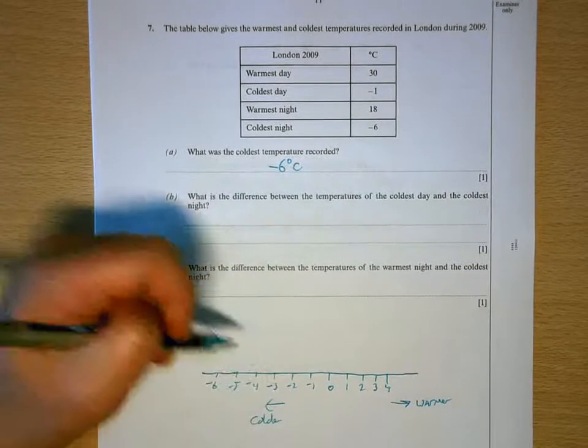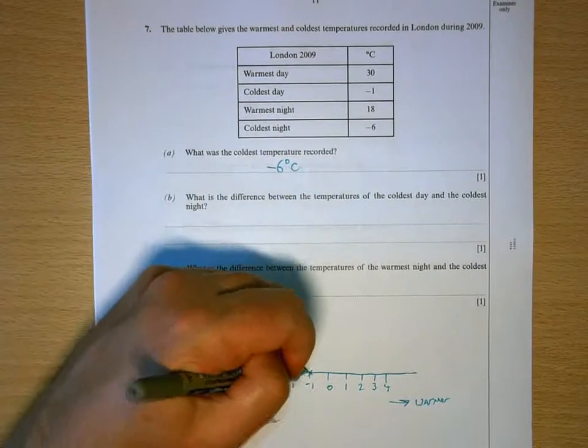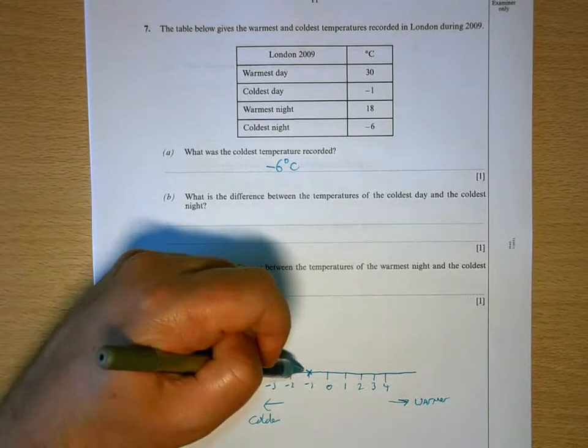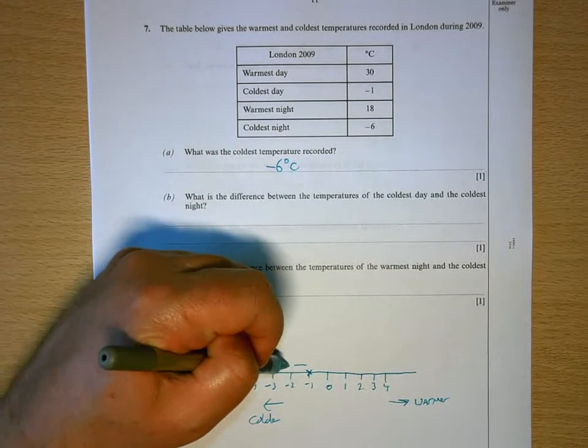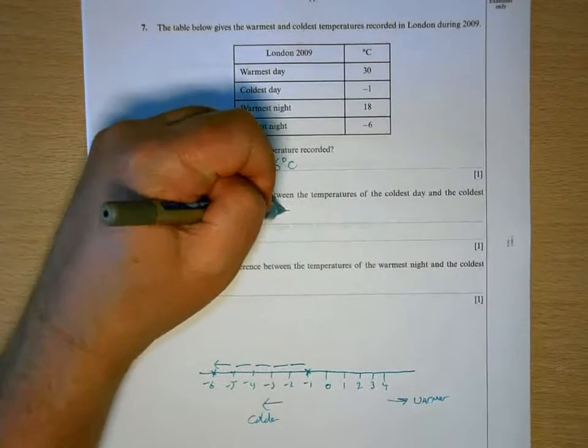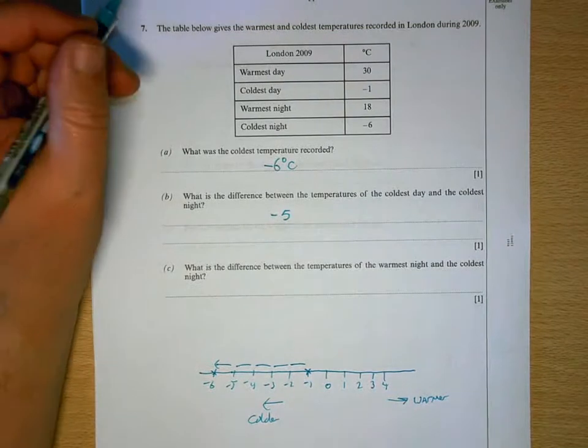So if we start off on the coldest day at -1 and then we drop to the coldest night, which is -6, we're going down 1, 2, 3, 4, 5. So the difference is -5 degrees.